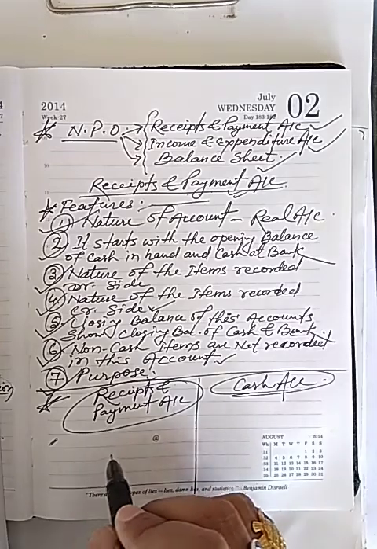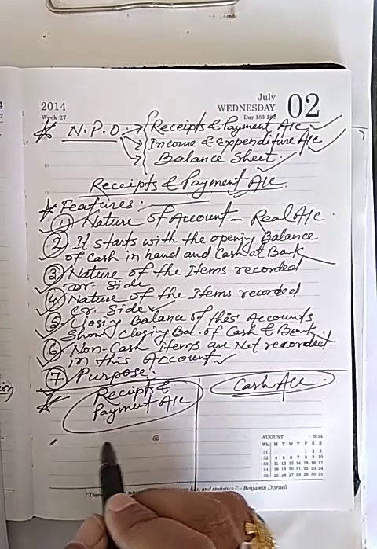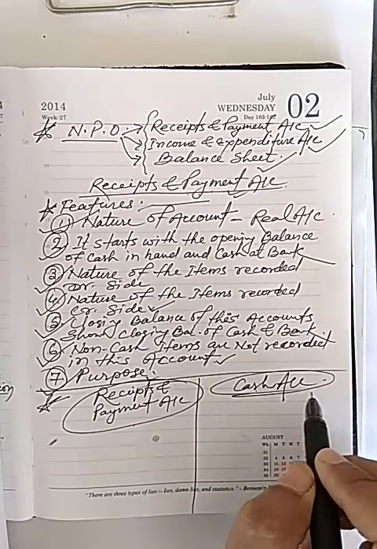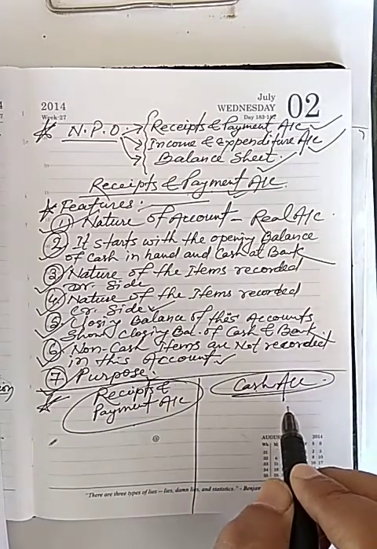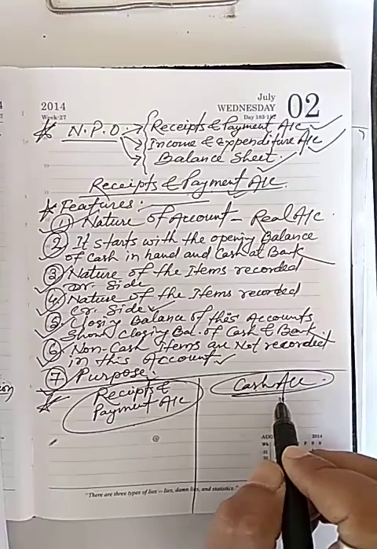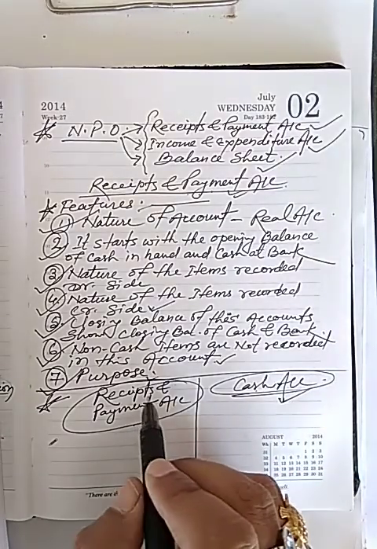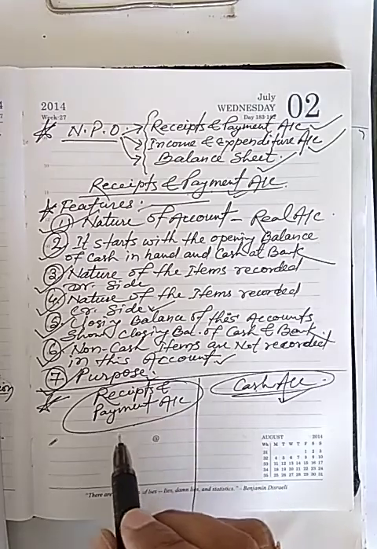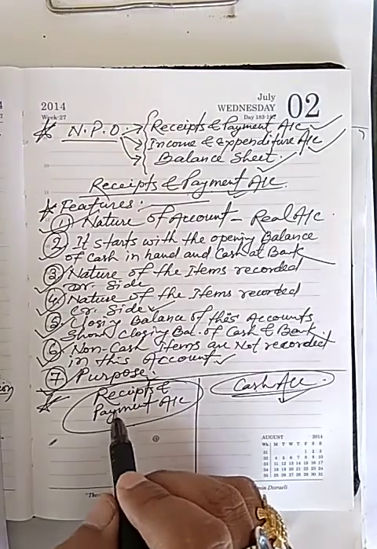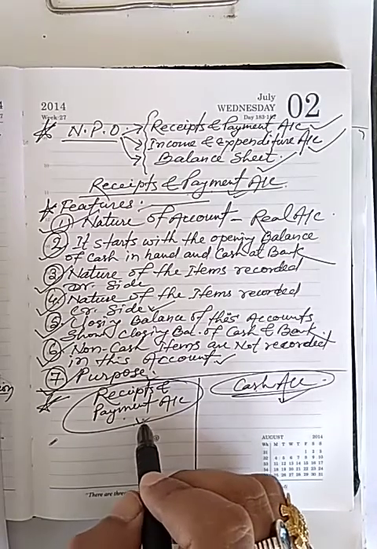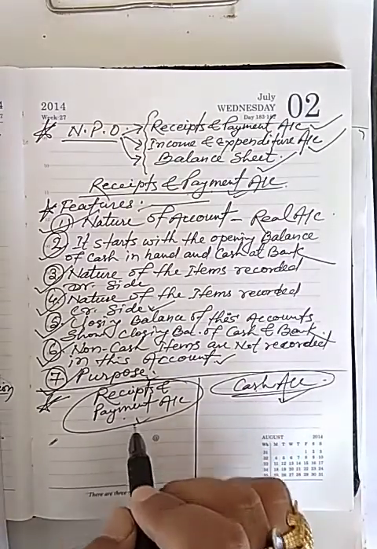It is prepared on the basis of the cash book, but the cash book is prepared on the basis of cash receipts and cash payments. Receipt and payment account is prepared at the end of the accounting year. In other words, it is a summary of the cash book.